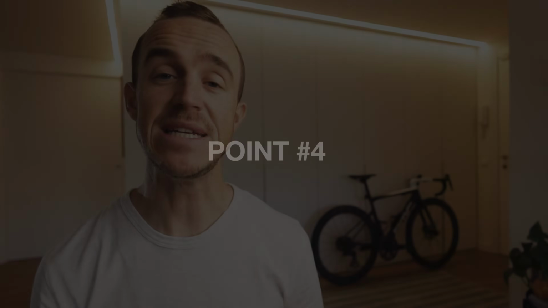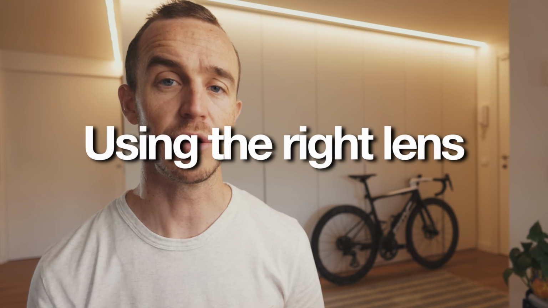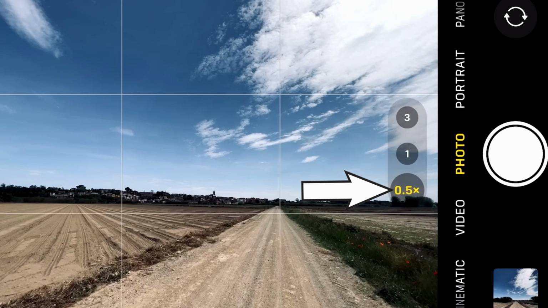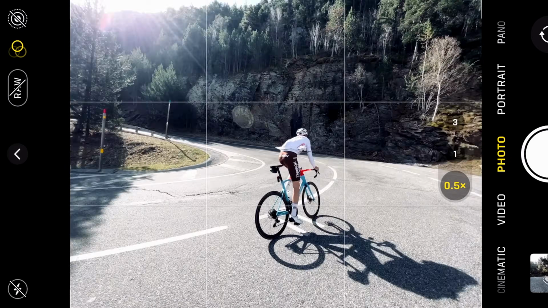Now, point number 4, I did actually discuss in reasonable length in part 1 of this video series, and that is using the right lens for the right scenario. As this video series is to do with using your phone, I'm going to talk about the Apple iPhone and the different lens choices available within that, but most phones offer a similar range of lens choices no matter what brand you go for. The 3 lenses I'm going to talk about are the wide-angle lens, the standard lens, and the telephoto lens. The wide-angle lens is a 0.5 lens.